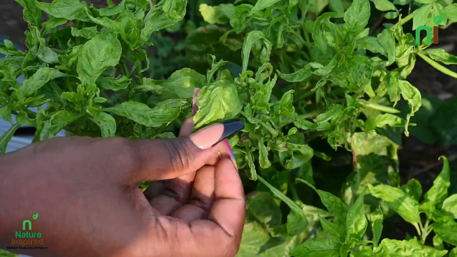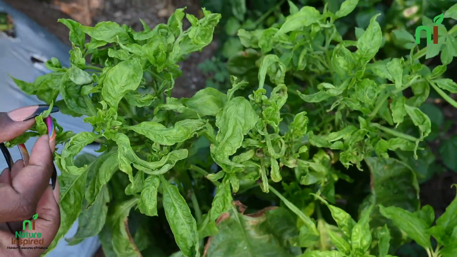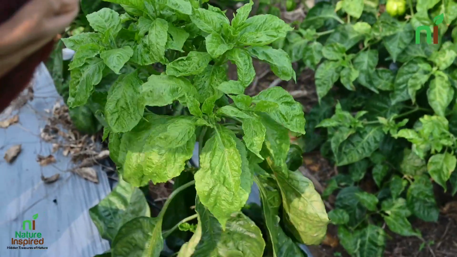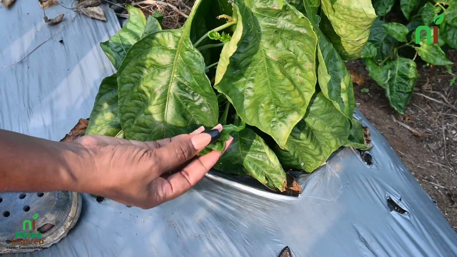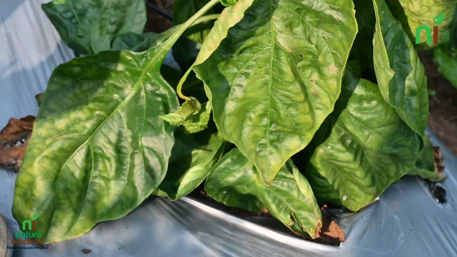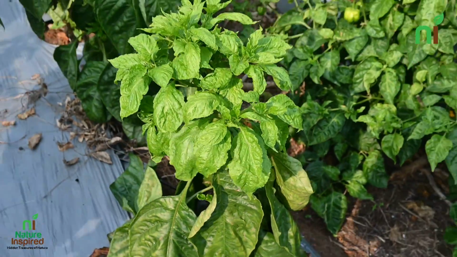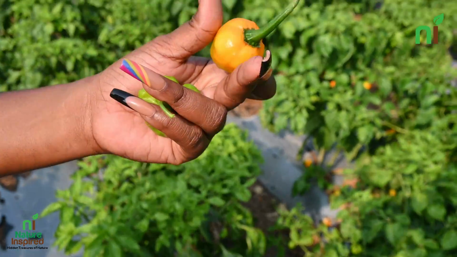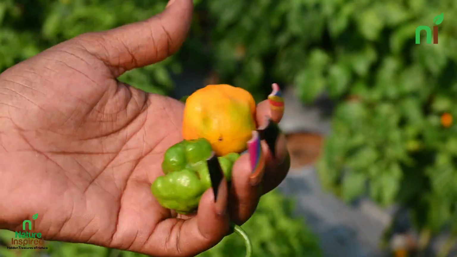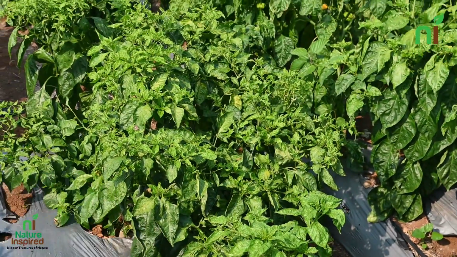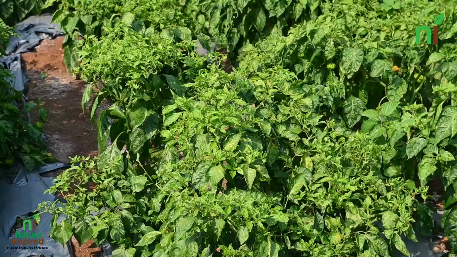So even though these are not perfect, look at this. This is all leaf. And again, the quality of the peppers is down. That's just about 4 weeks of reaping, which is what we're getting now.